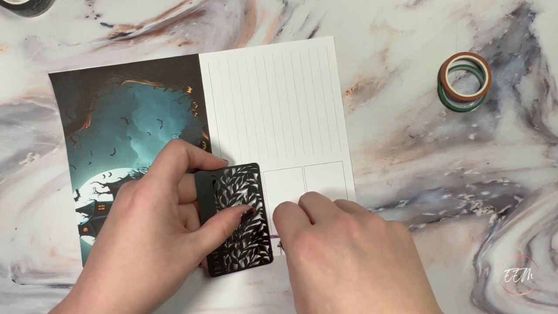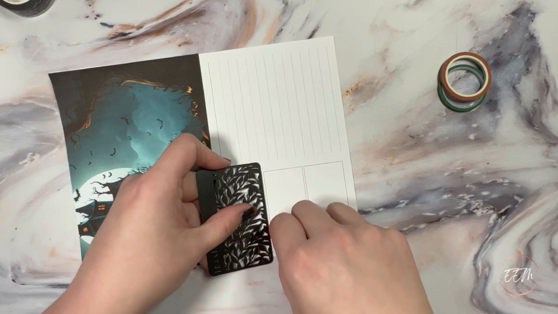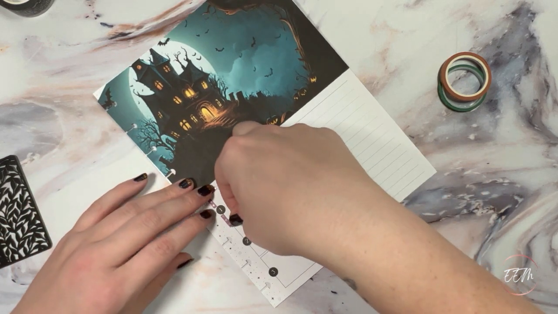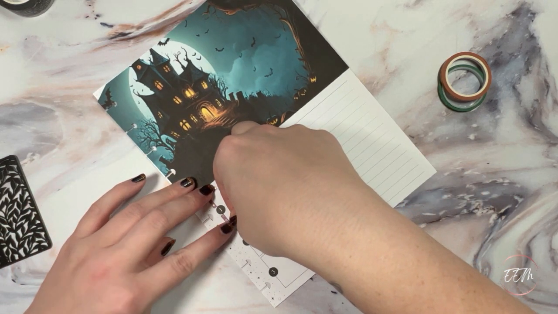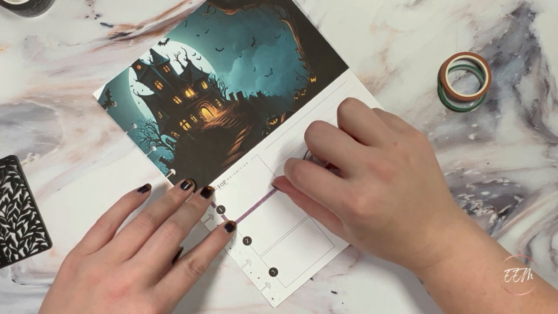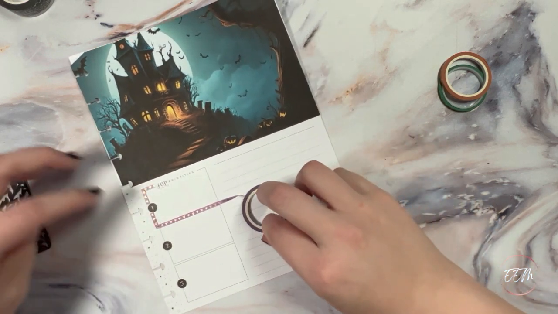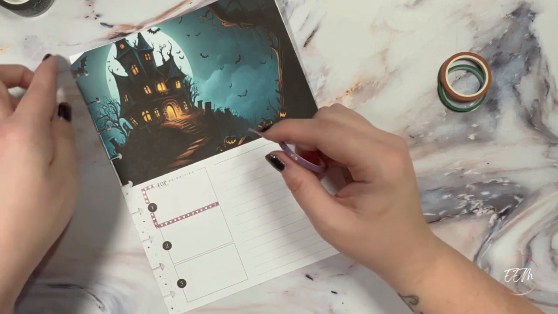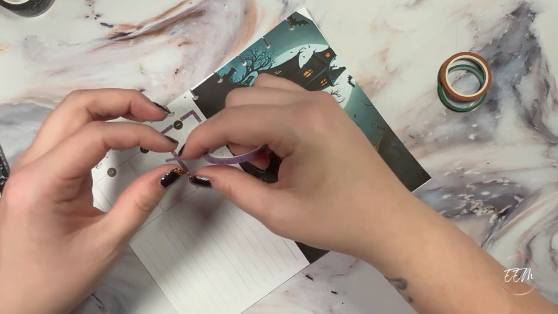And this is just another way to show you guys, if you have skinny washi tape in your kits and you're like, I don't know what to do with my skinny washi, I'm not really a skinny washi person, this is an easy way to use it in a functional but decorative way in your planner pages. You can use it as outlining borders.